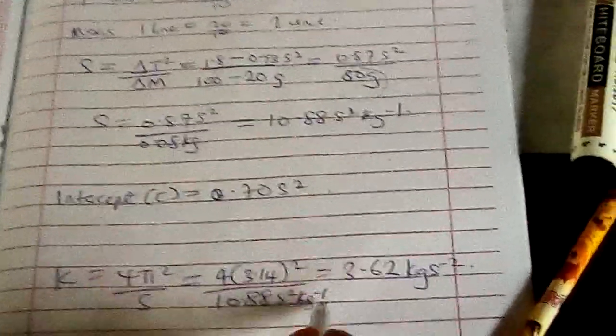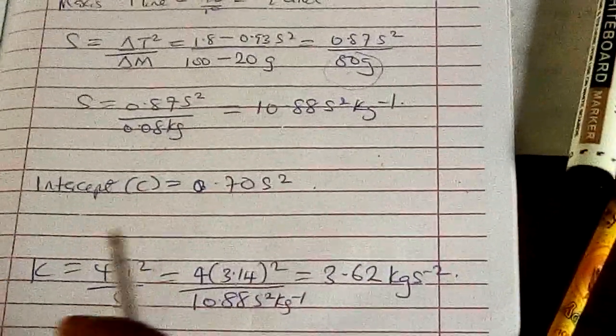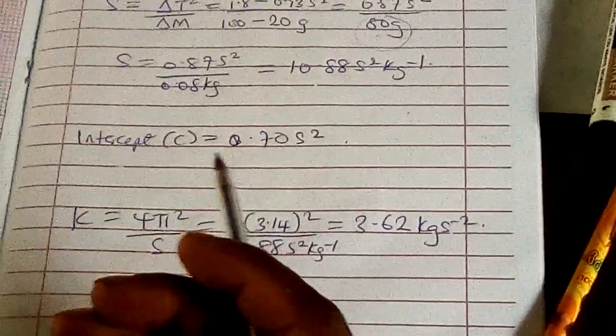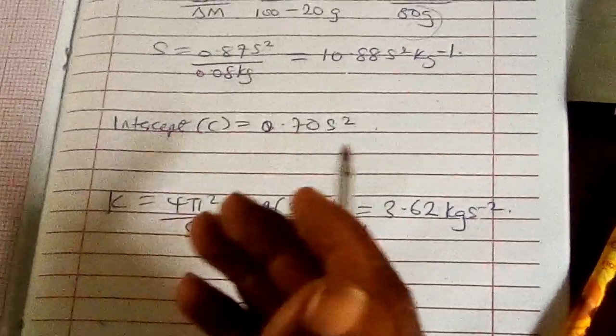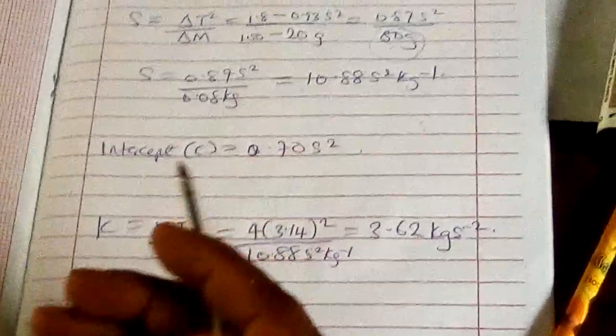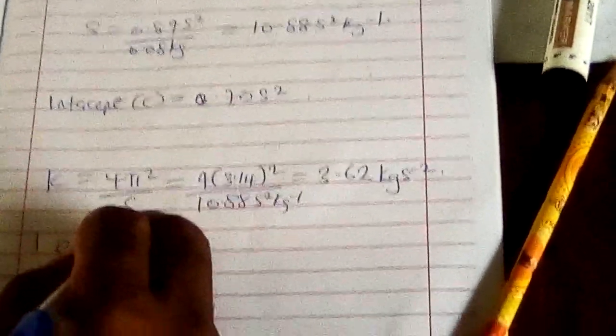Some may ask you in this experiment, what precautions did you take while doing the experiment? There are two precautions. Say two precautions you took while performing this experiment. You say, I ensure. You don't say go and do this. I ensure, or I make sure, because you did the experiment.